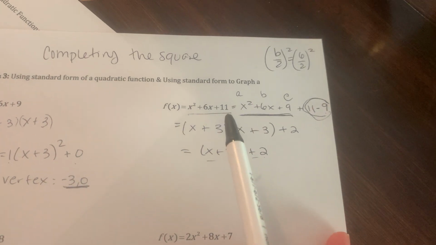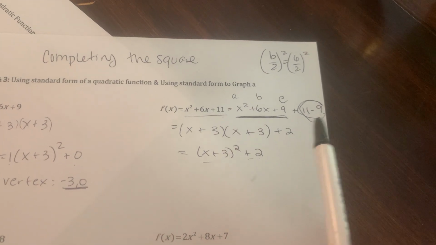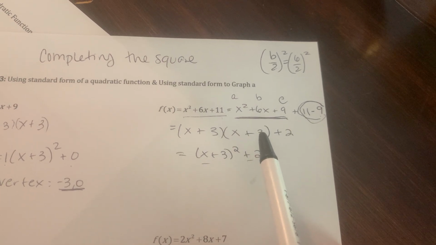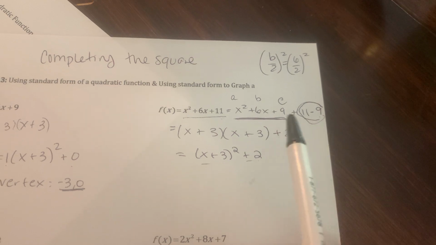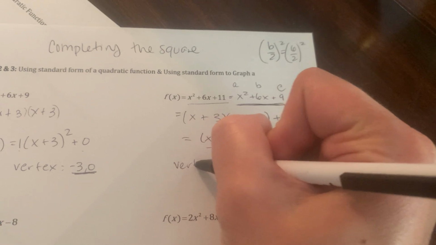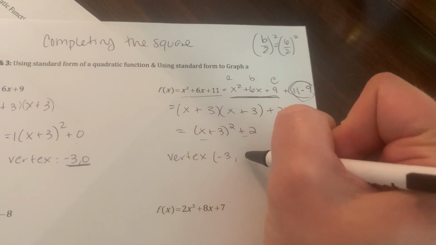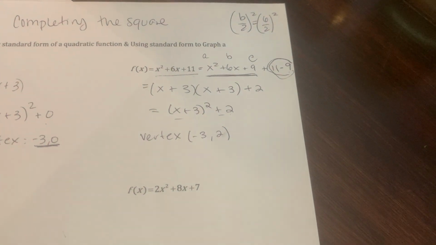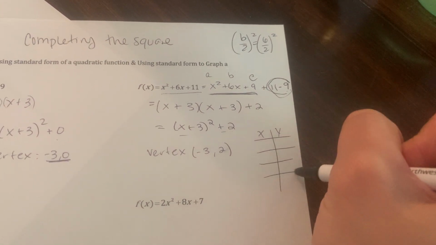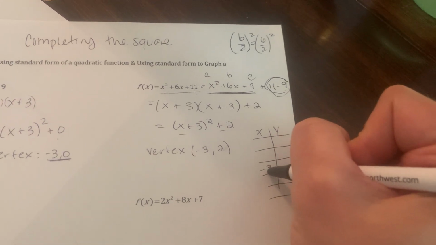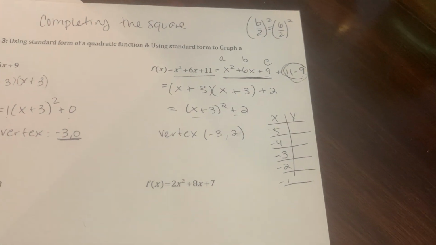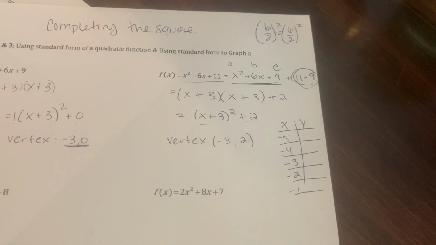So if you have a constant that doesn't work for you, scooch it over. You need to create a new constant. So you take this number, divide it by 2, square it. You have to add that number and also subtract it to keep that equation balanced. So here your vertex would be negative 3, positive 2. So that's what you would start with in a table of values if you were to graph it. So you would start with negative 3, and you'd pick probably negative 2, negative 1, and negative 4, negative 5. And you would graph, and that's how you get a very accurate picture of your parabola.